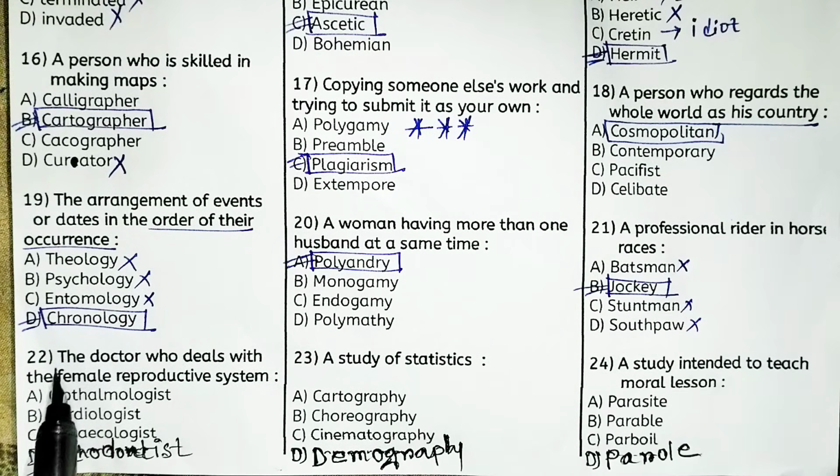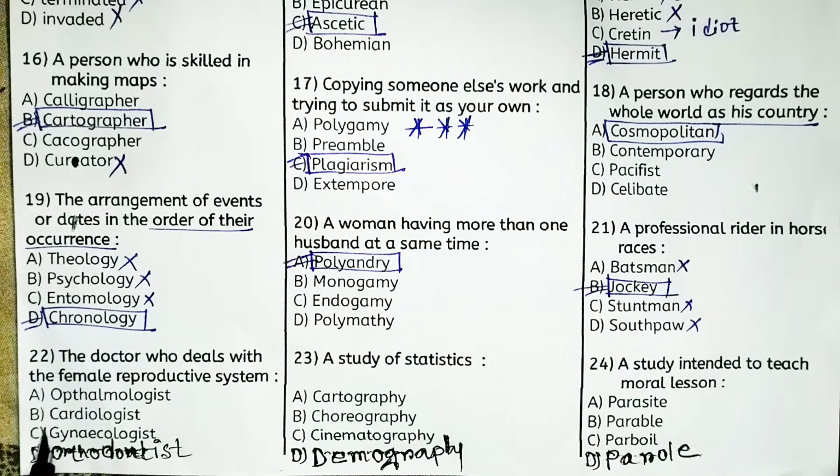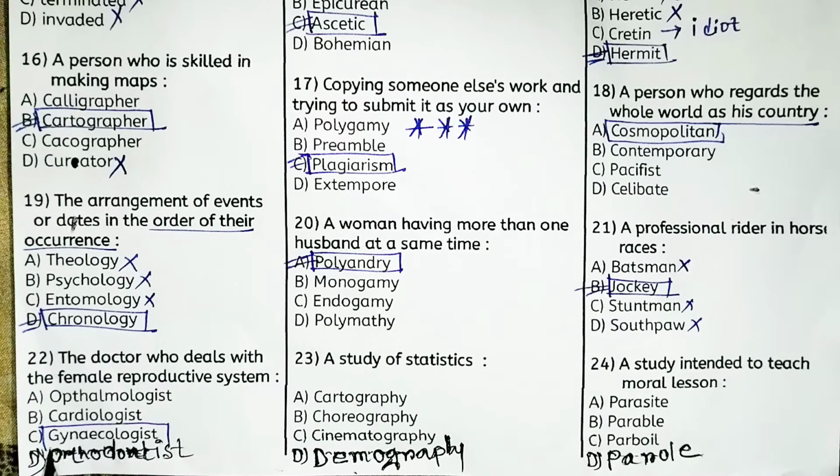Next, the doctor who deals with the female reproductive system. Which one is the right one-word substitution? Option A, ophthalmologist, option B, cardiologist, option C, gynecologist, or option D, orthodontist. The right answer is option C, gynecologist.